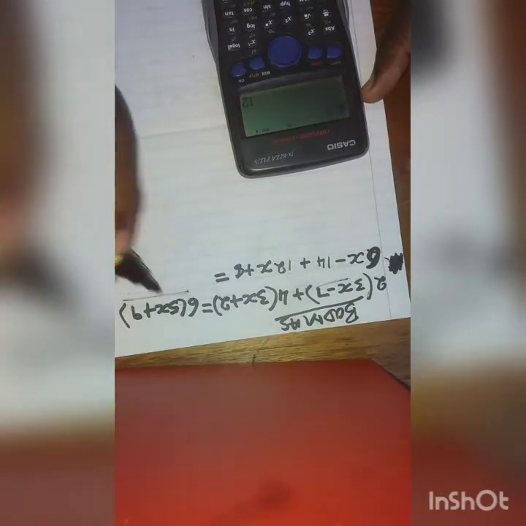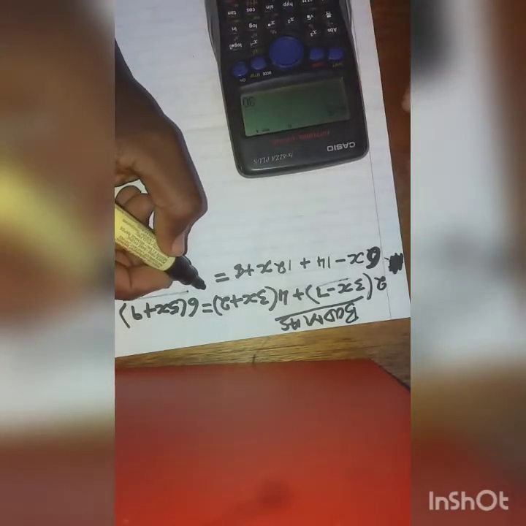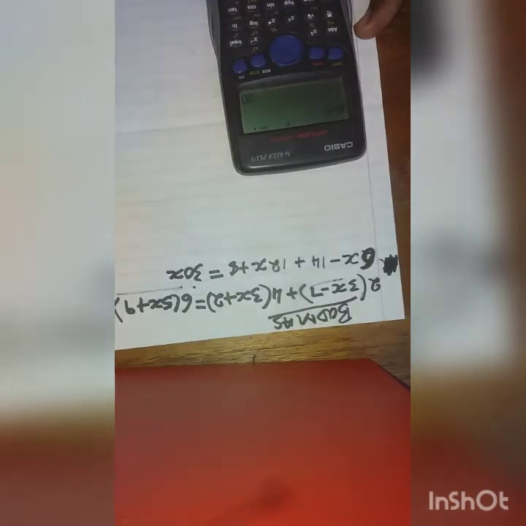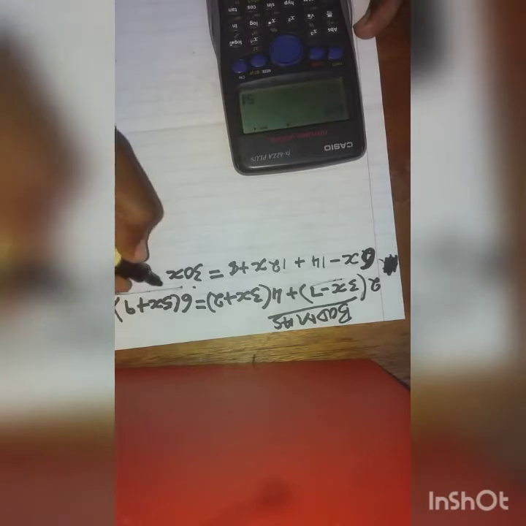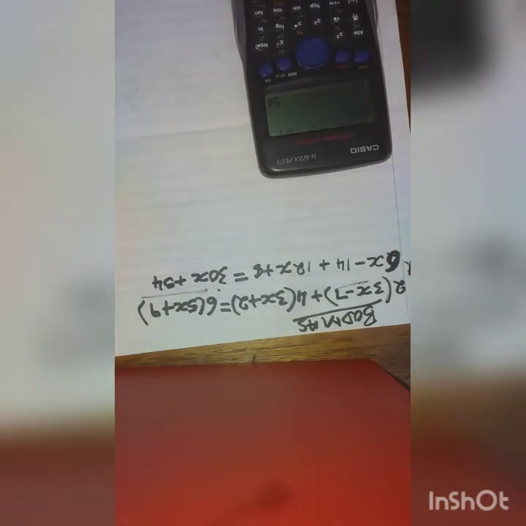leaving this side, 6 times 5 is 30x. Then 6 times 9, it's 54. I believe all of you can see what I'm doing here. So now we just simplified everything. Now everything is simple, and we can group like terms together and try to solve it.